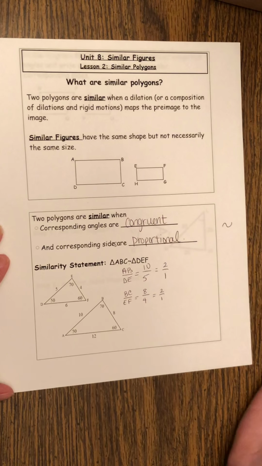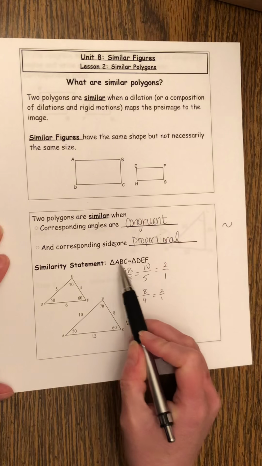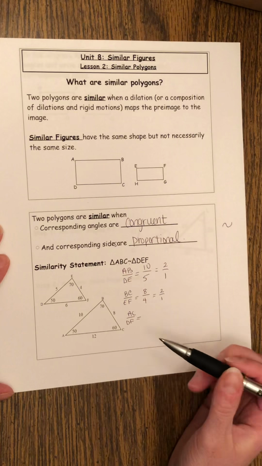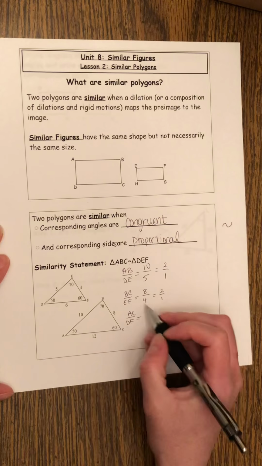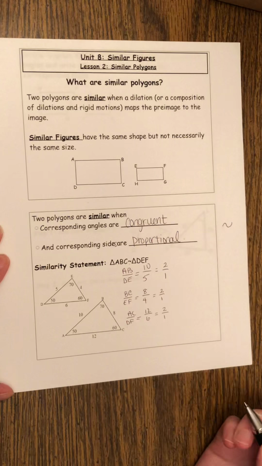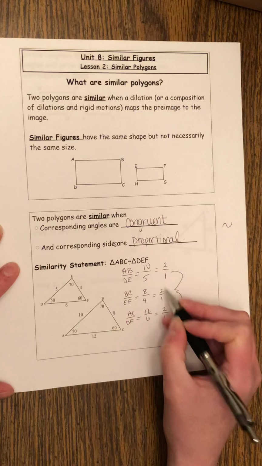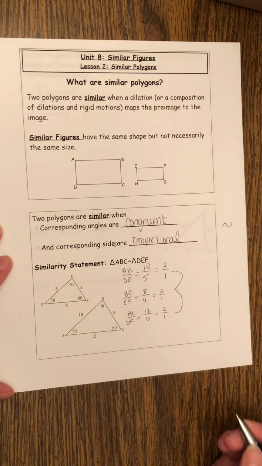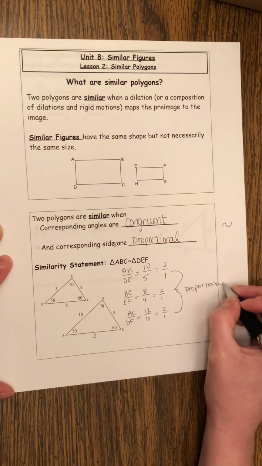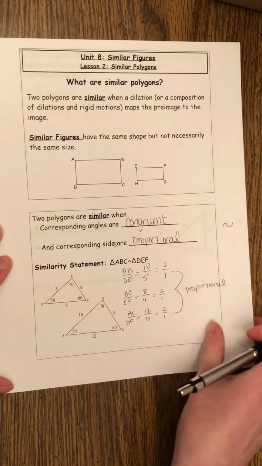And then if I pull out the last pair of corresponding sides, which would be AC first and last letters and DF first and last letters, AC has a length of 12, DF has a length of 6, and that would also simplify to 2/1. So because these ratios all simplify to the same thing, we would say that these corresponding side lengths are proportional.